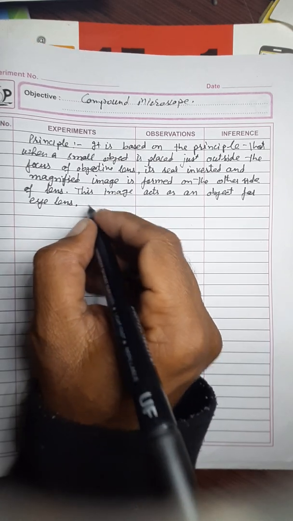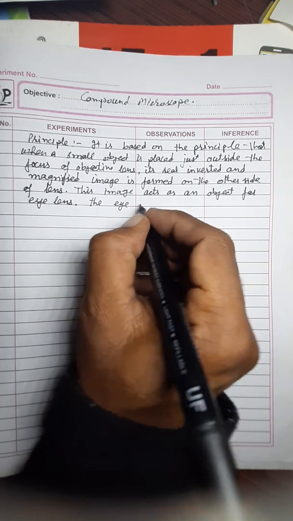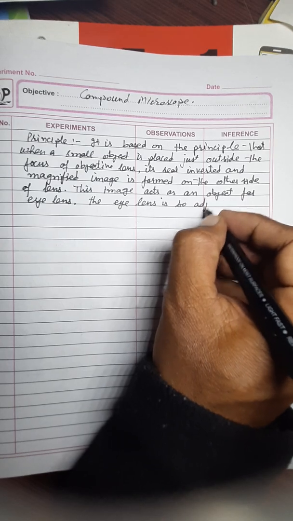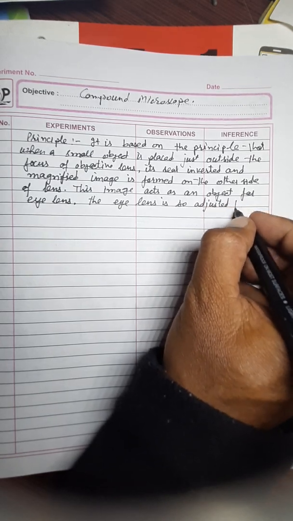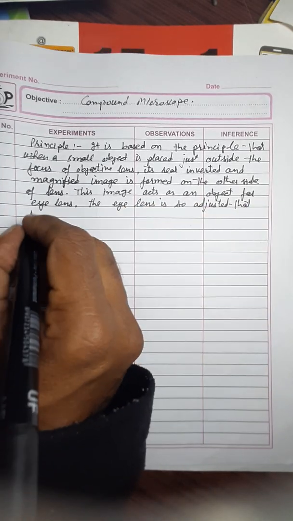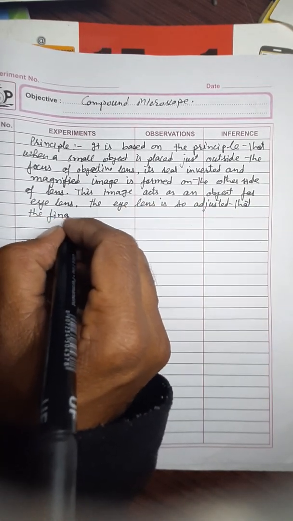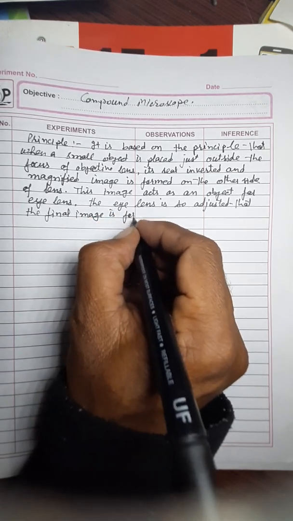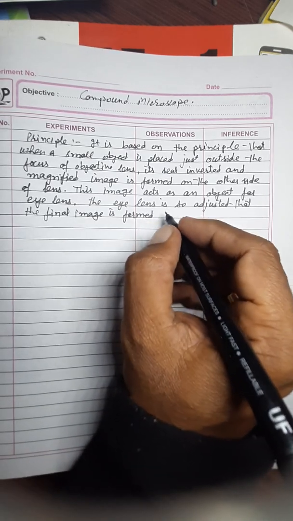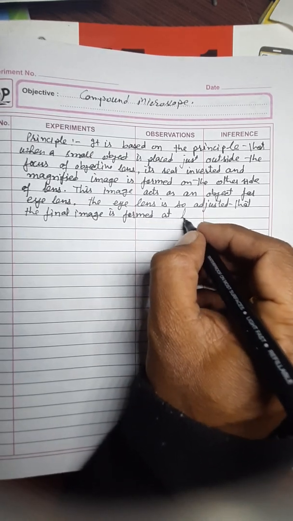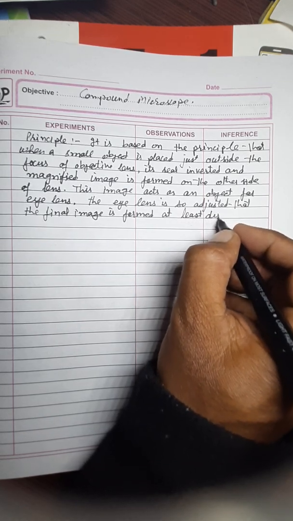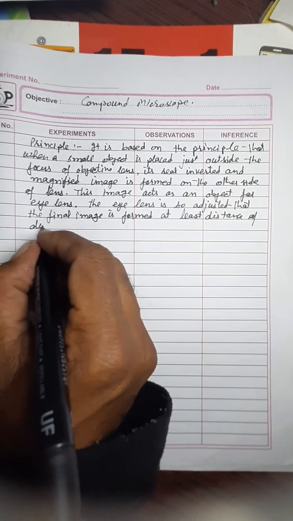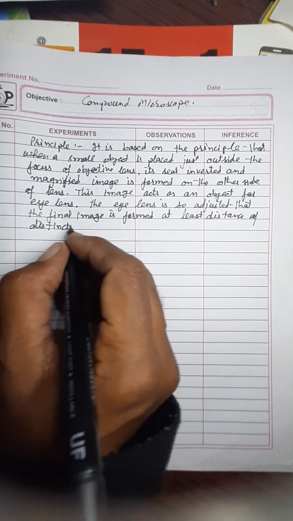The eye lens is so adjusted that the final image is formed at the least distance of distinct vision.